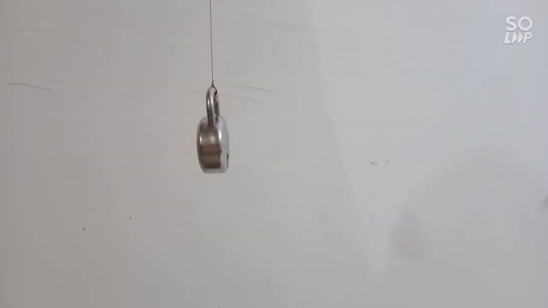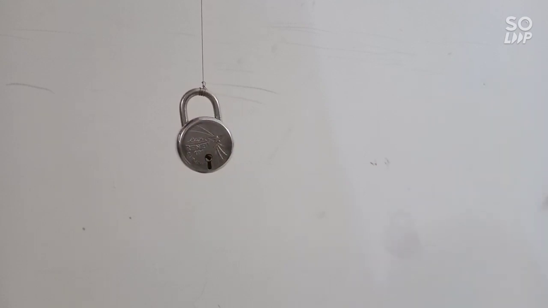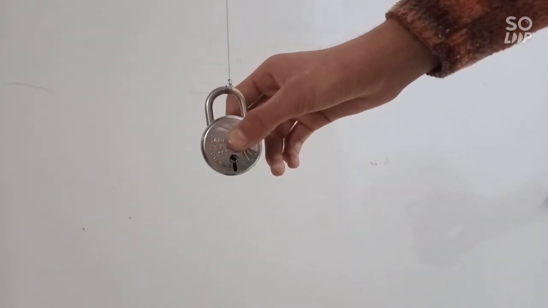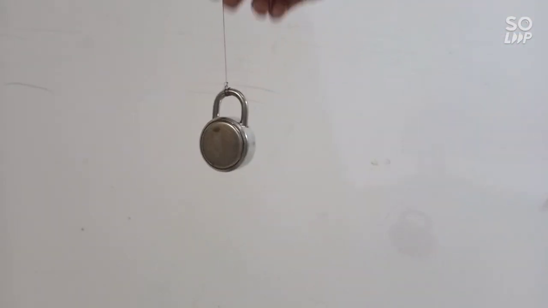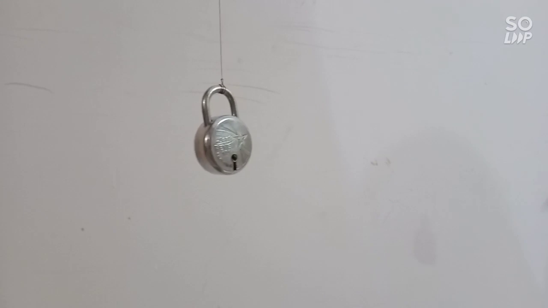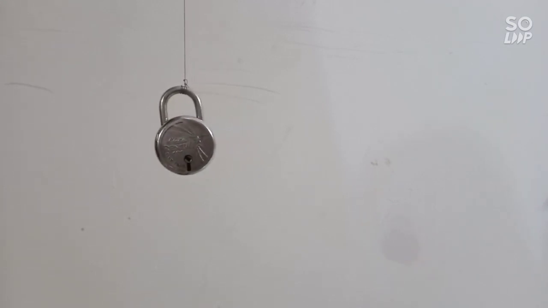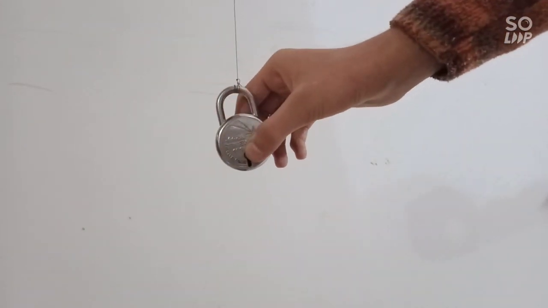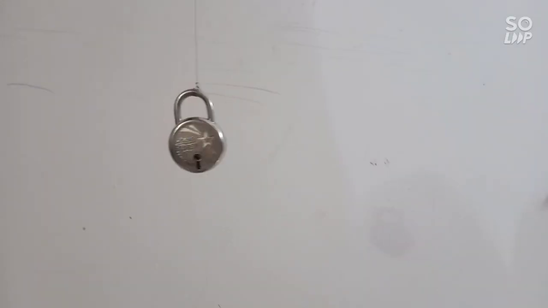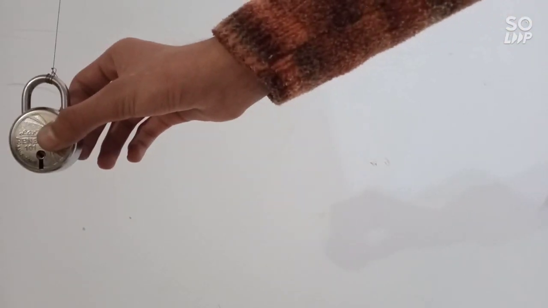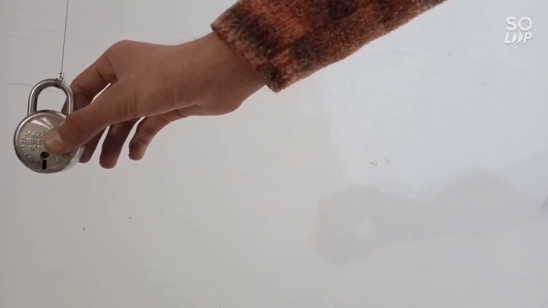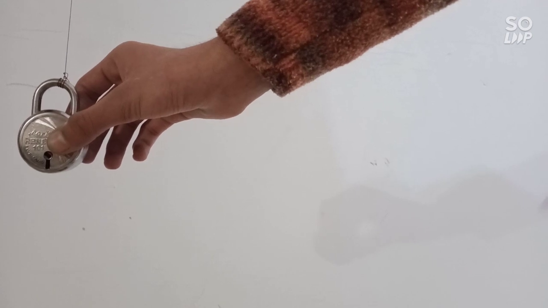So here I have tried to explain the equation T equals 2 pi times root L by g by making a pendulum. And in this pendulum, this block is the bob and the length of this string is approximately 1 meter. And in this experiment, I will prove to you that this bob of the pendulum will take 20 seconds for 10 oscillations. So let's do the experiment. I am releasing the bob from here and let's see, will it take 20 seconds for 10 oscillations or not.